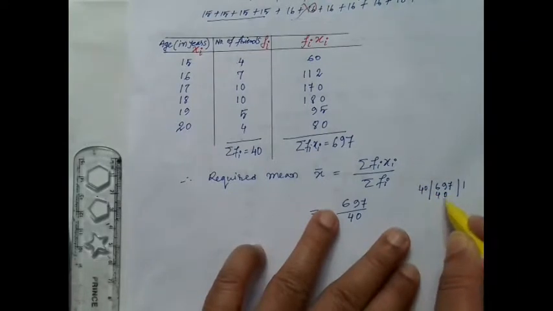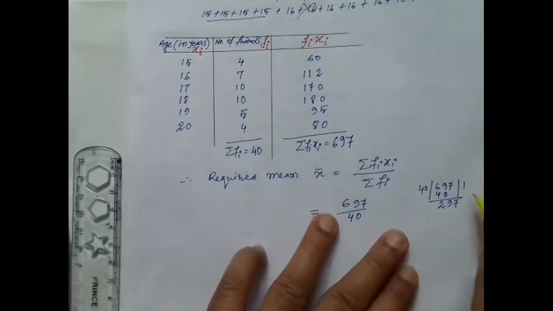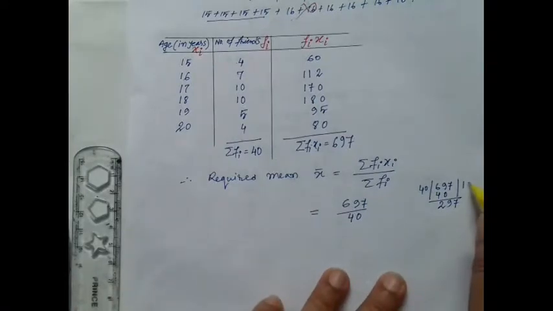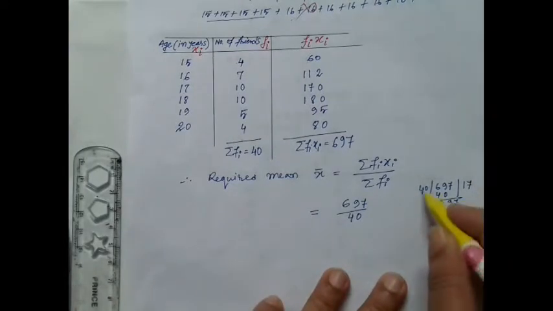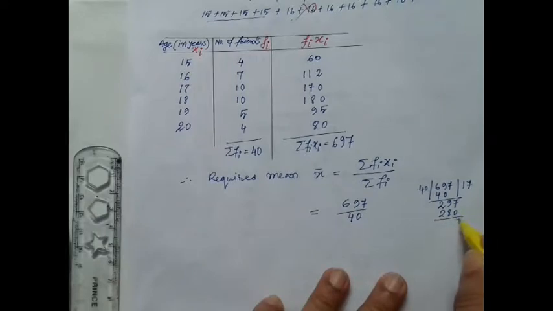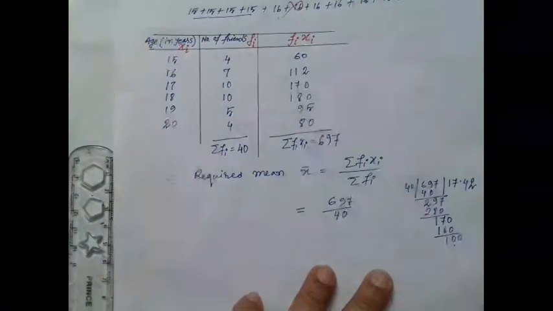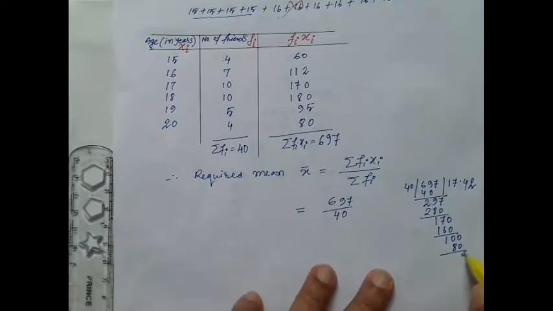40 ones are 40, 297 remains, 7s are 280, 17. Now point 0, 4s are 160, then 2, 80, then 5.